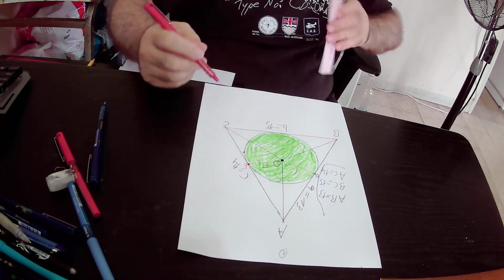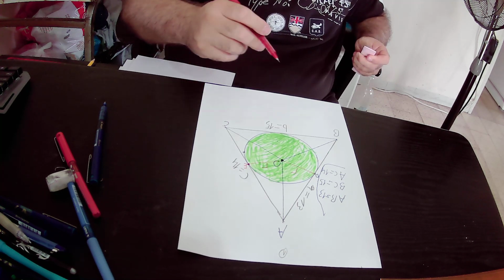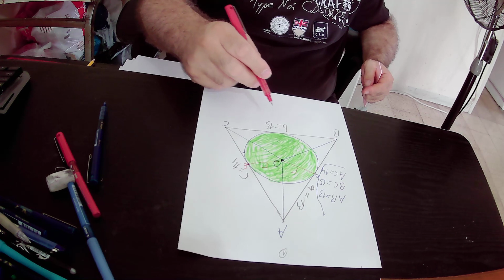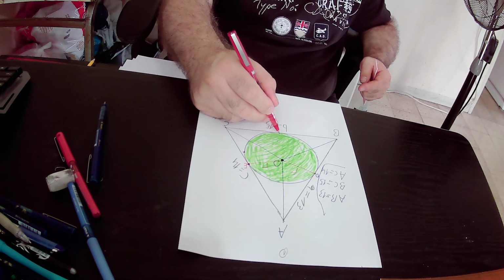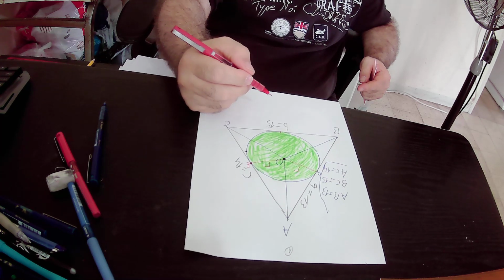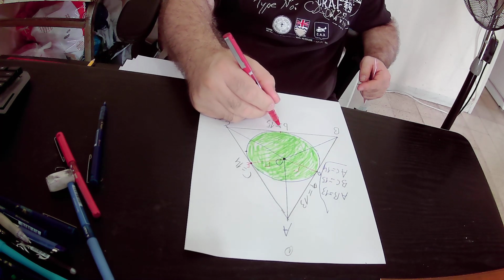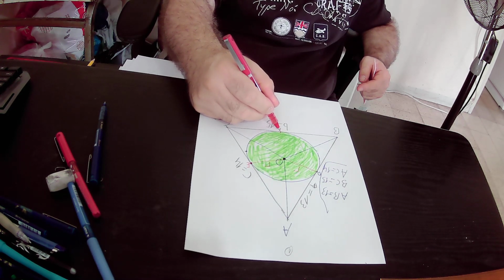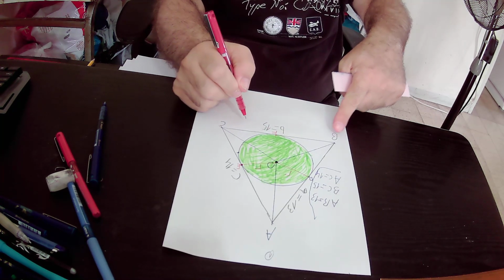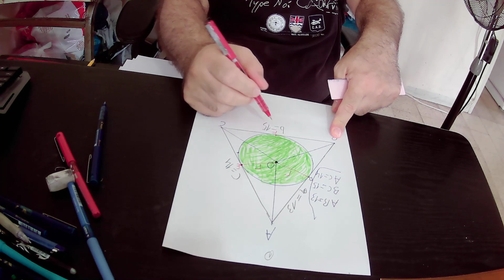And then we will draw, actually we have side BC that is tangent to the circle at this point. We will define this point as point F. Point F is the launch point between the tangent BC to the circle.